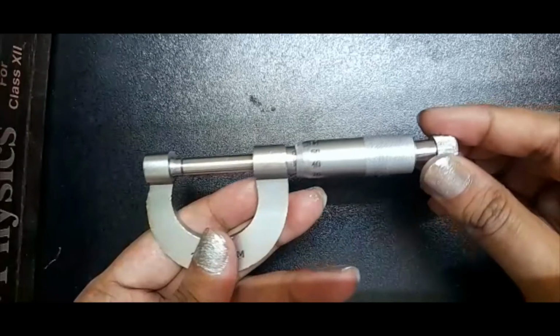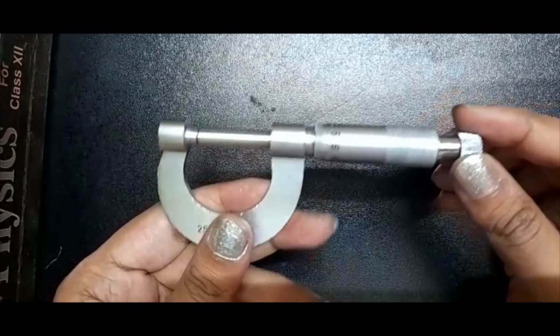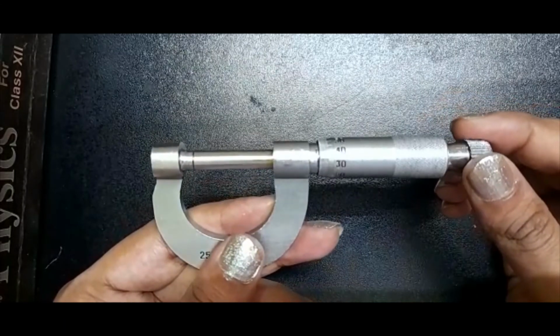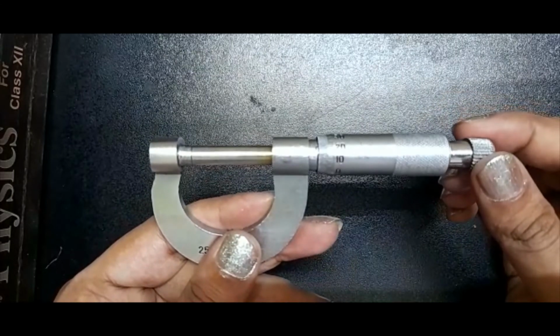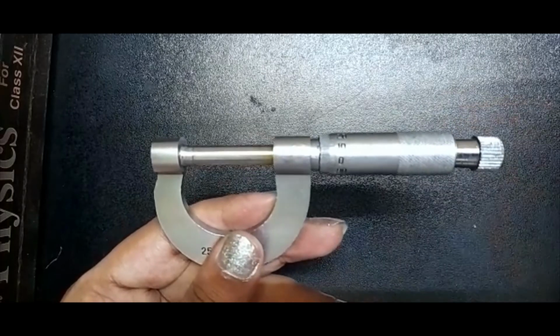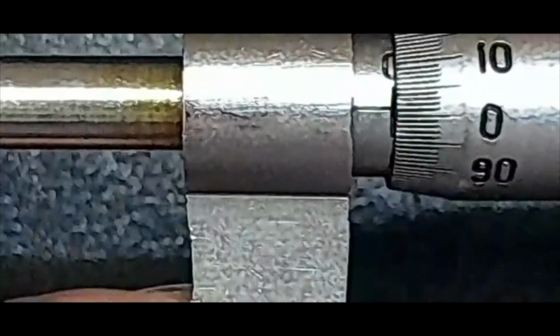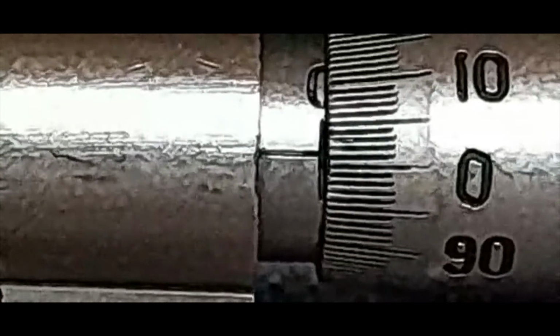Now let us see what is the zero error for this apparatus. So for that I am closing this screw, tightening the screw. You can see here the zero of the circular scale is below the reference line. Now let us see which line is exactly in line with the reference line. So you can see that the first division is exactly in line with the reference line. So the coinciding division is 1.